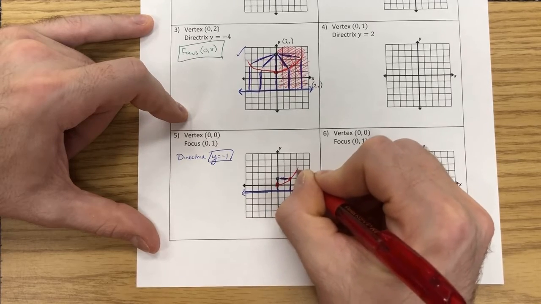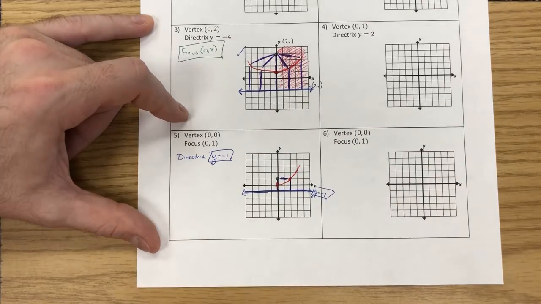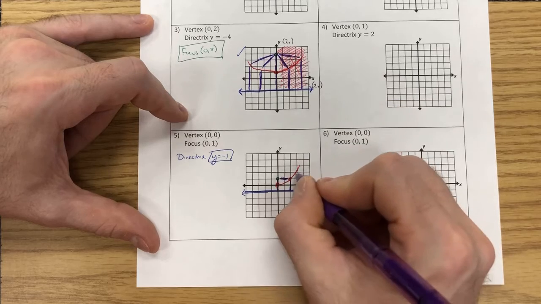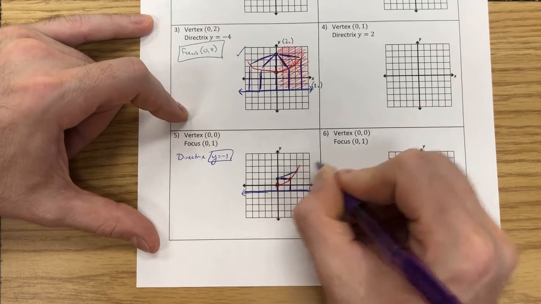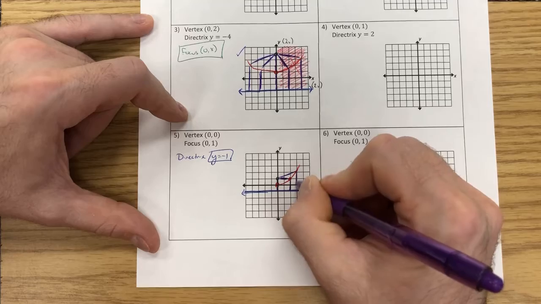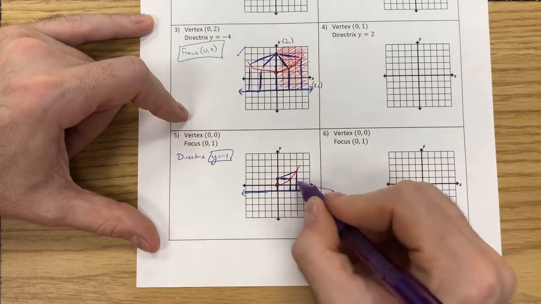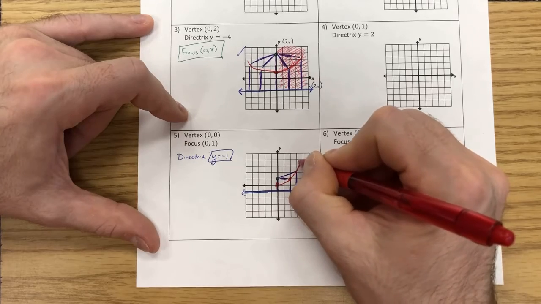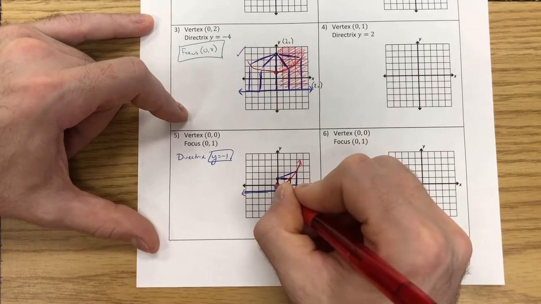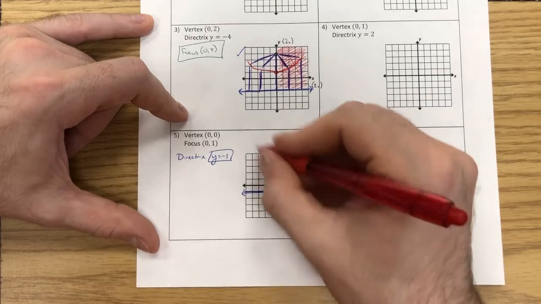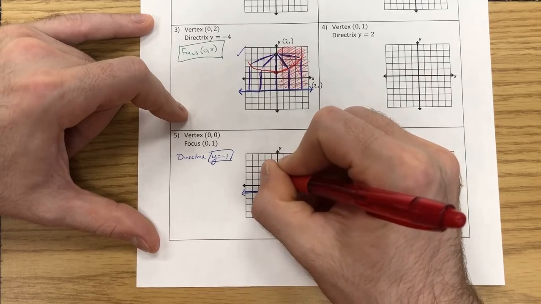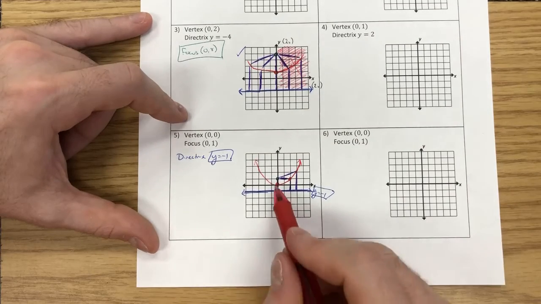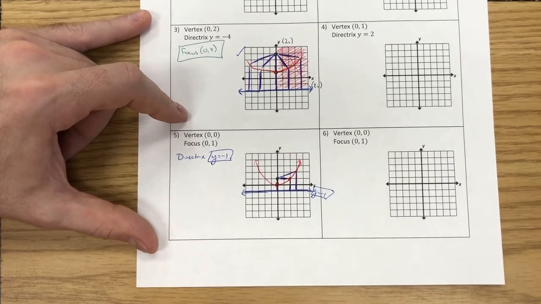And if I follow that curve as best I can, I know this is going to be a little over 3, and this is going to be a little over 3. Again, my two lengths are going to be roughly equal. That's going to tell me that we're drawing a good rough shape of a parabola. And there we go. Might be a little too steep on this end, but again, it's just a sketch.